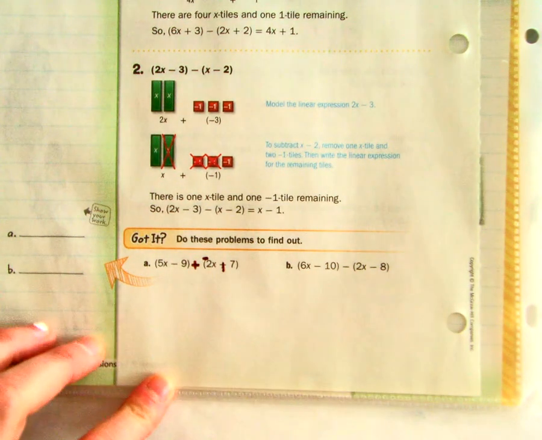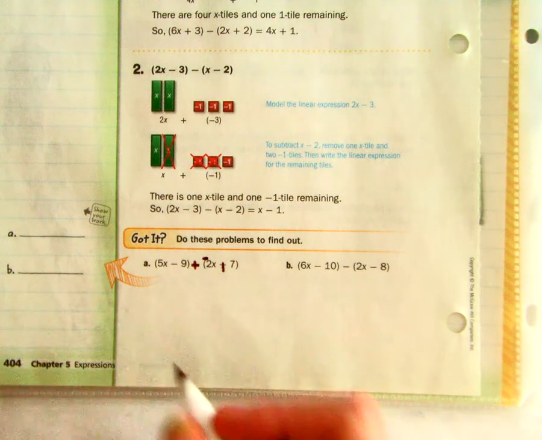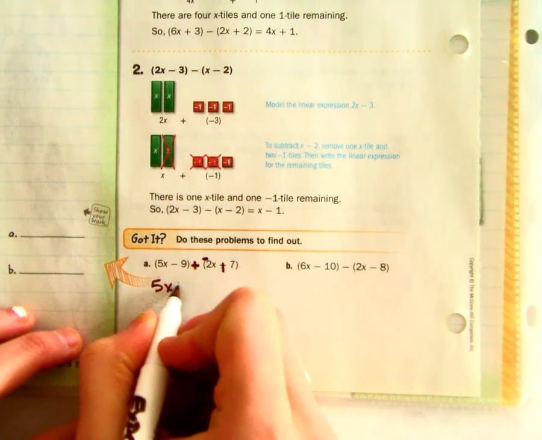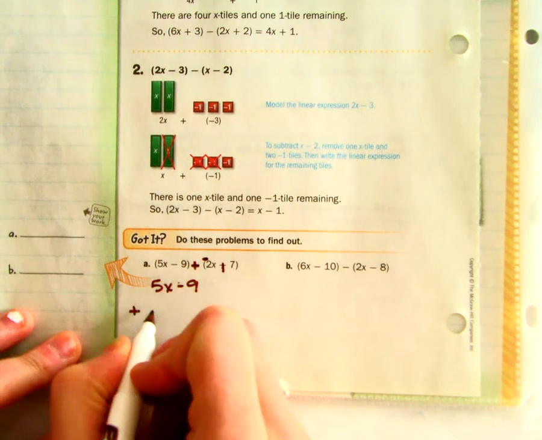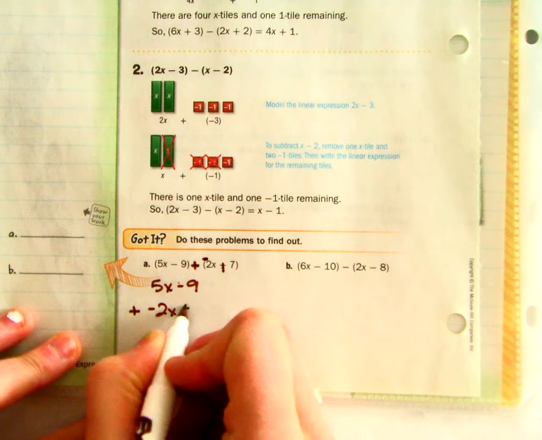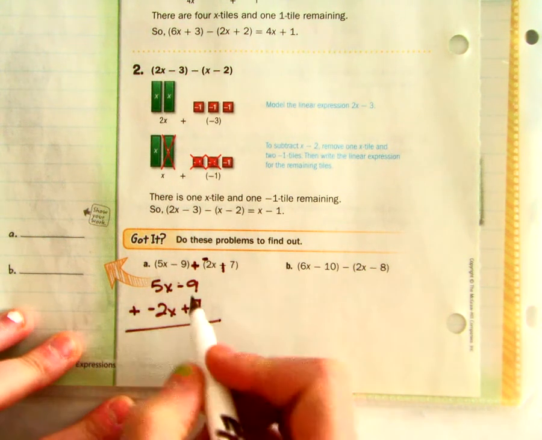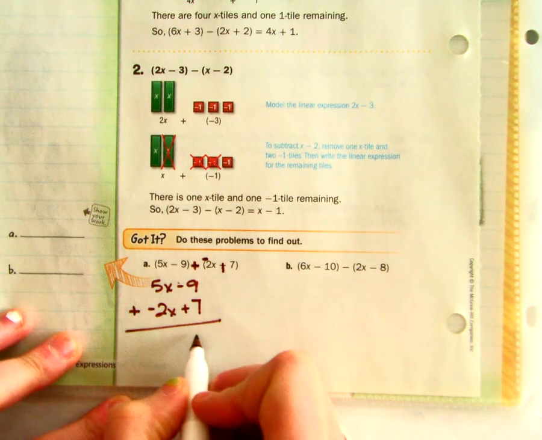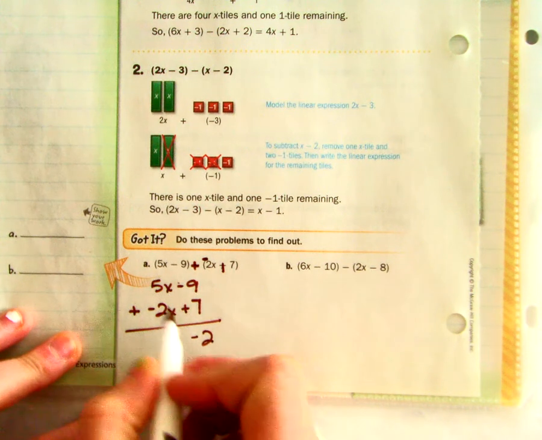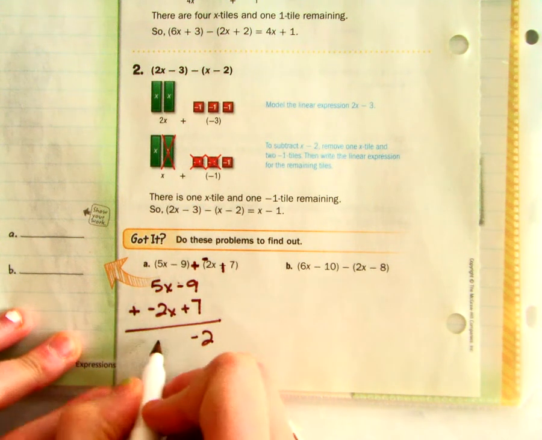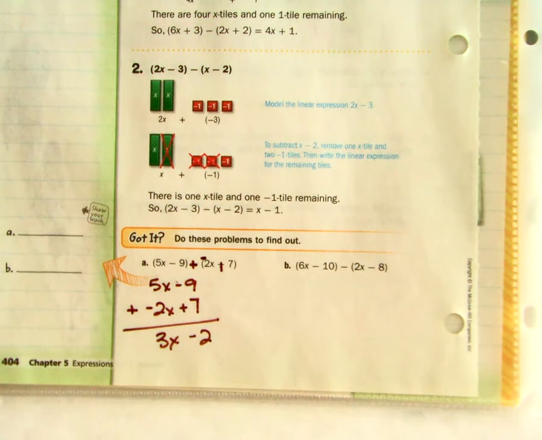So now we're adding just like we did in lesson 6. So now I have 5x minus 9 plus negative 2x plus 7. So negative 9 plus positive 7 is negative 2. I have 5x plus negative 2x, and I get 3x. Okay? Again, on example B, I have the quantity 6x minus 10 minus the quantity 2x minus 8.